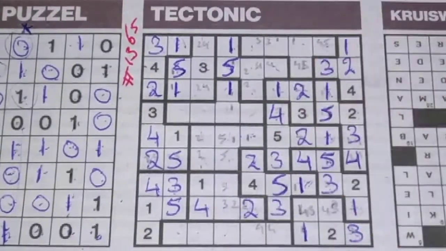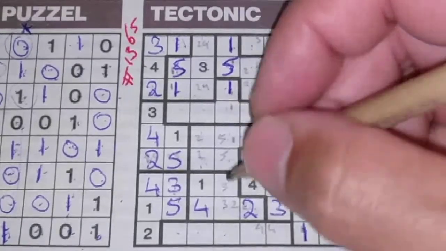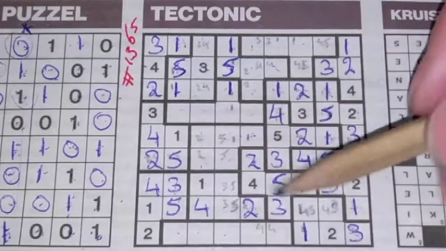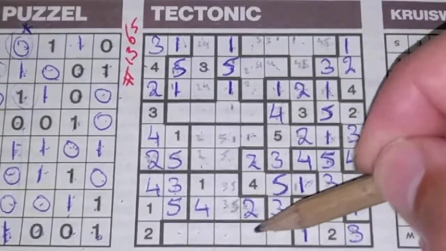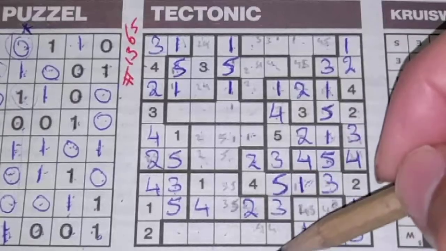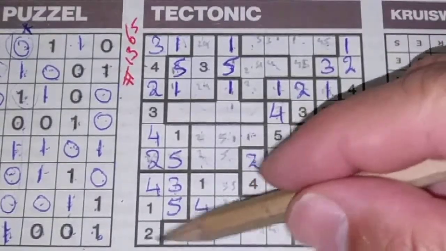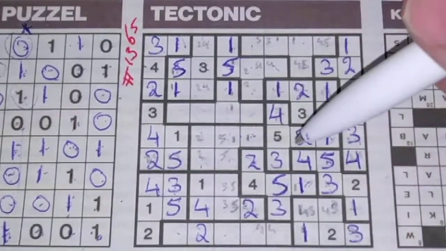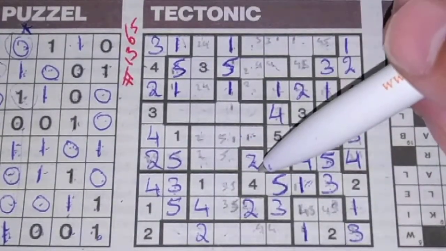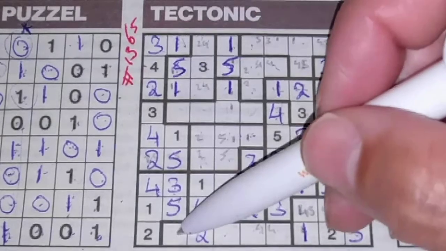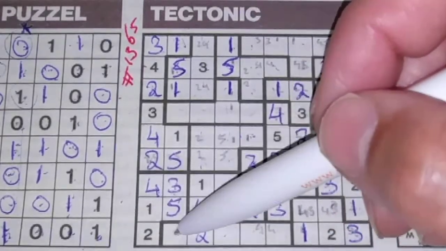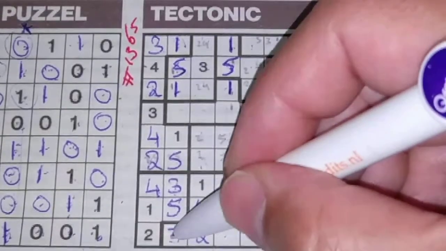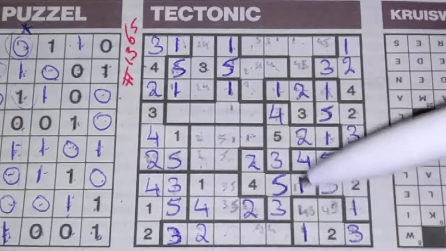So the other 2 boxes as a pair with the 3 and a 5. We have a 2 here, so that means these 3 boxes surrounding 2 cannot be a 2. That box cannot be a 2. So 1 box left for the 2 should be here. This box should be a 3 because it cannot be a 1, cannot be a 2, cannot be a 4, cannot be a 5. It's a 3, definitely. Alright.